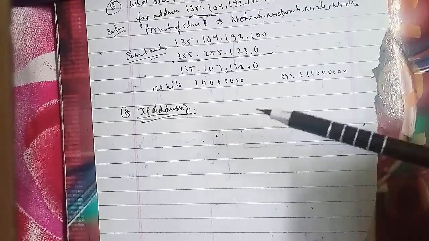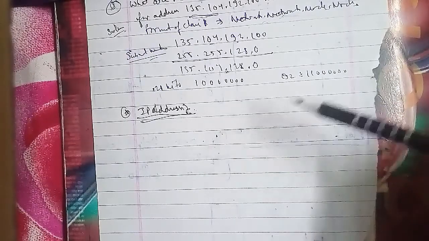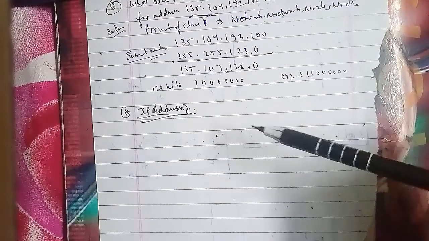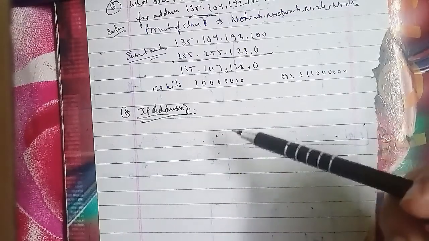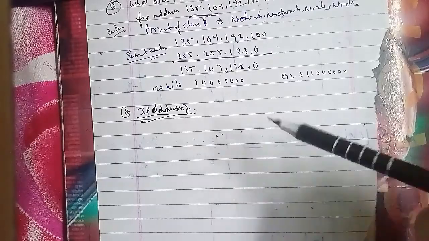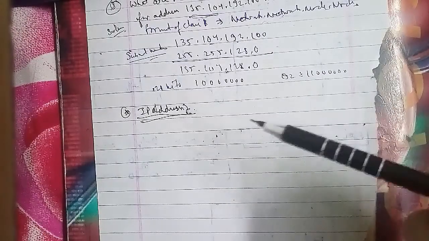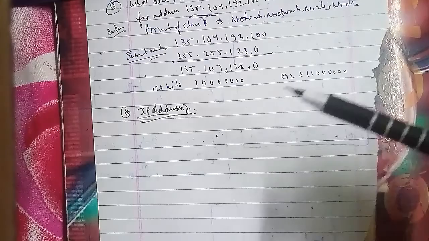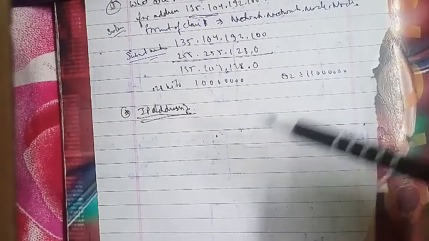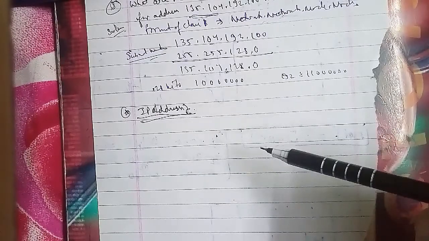For class A, in a class A network, the first byte is assigned to the network address, and the remaining 3 bytes are used for the node address, and the class format is network dot node here.